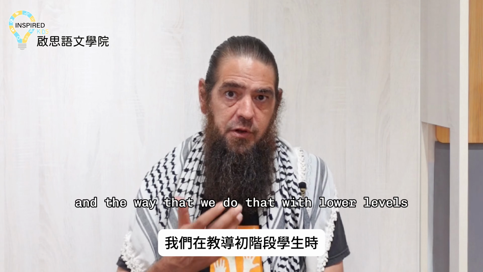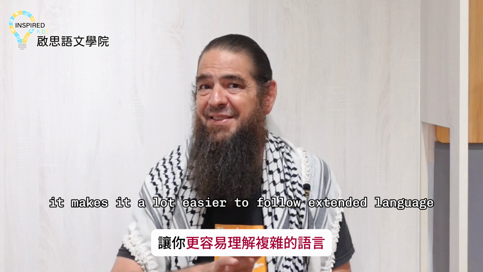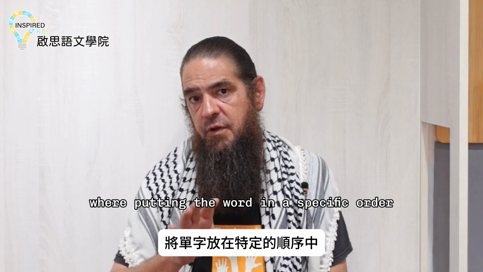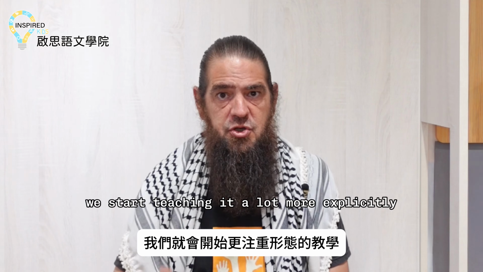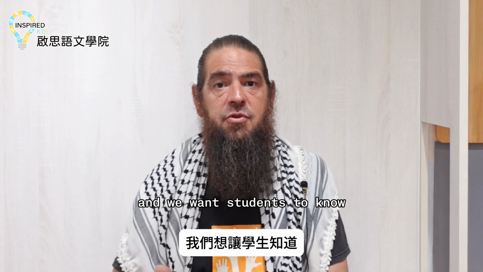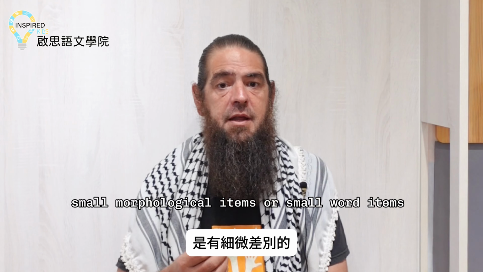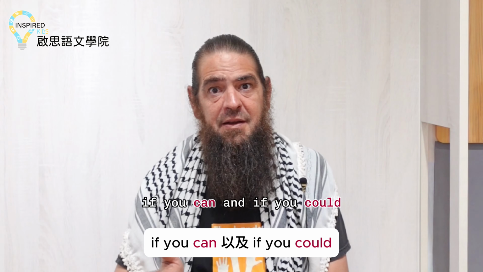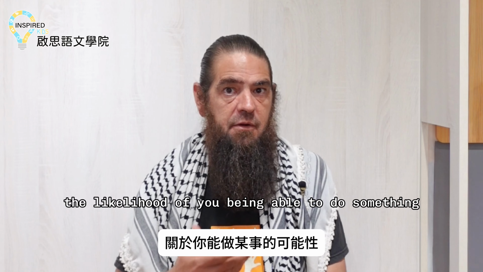And the way that we do that with lower levels is that we do a lot of stories, because with stories it makes it a lot easier to follow extended language and perhaps to produce extended language where putting the word in a specific order to make it meaning driven is important. And then when we get to higher levels, we start teaching it a lot more explicitly, because we then want accuracy and we want precision and we want students to know the difference between small morphological items or small word items. For example, while it seems minimal, the difference between if you can and if you could is quite significant in terms of the likelihood of you being able to do something, for example.